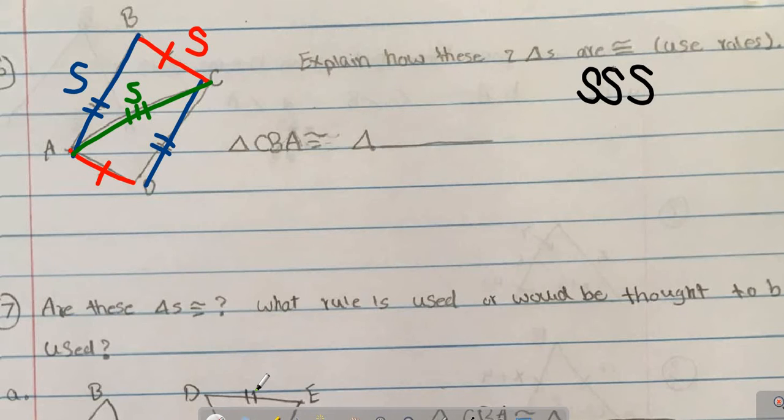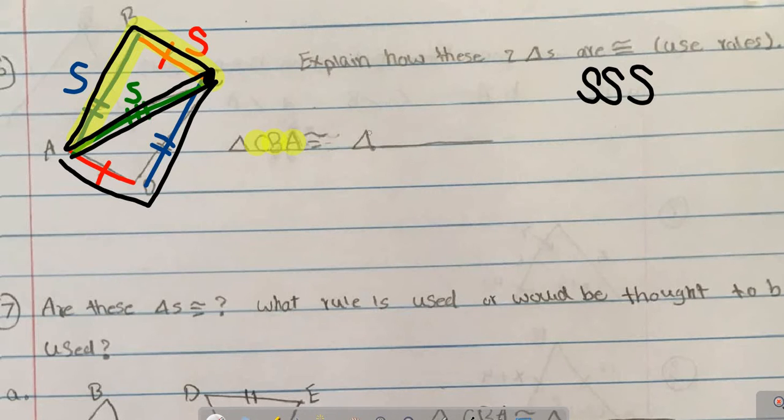Now the only thing you have to be very careful to align are the vertexes. Notice if we go like this, C, B, A. Watch what we do. C, B, A. We are going from short to long and back. So we have to follow that exact order, short to long and back. And that's going to be triangle ADC.